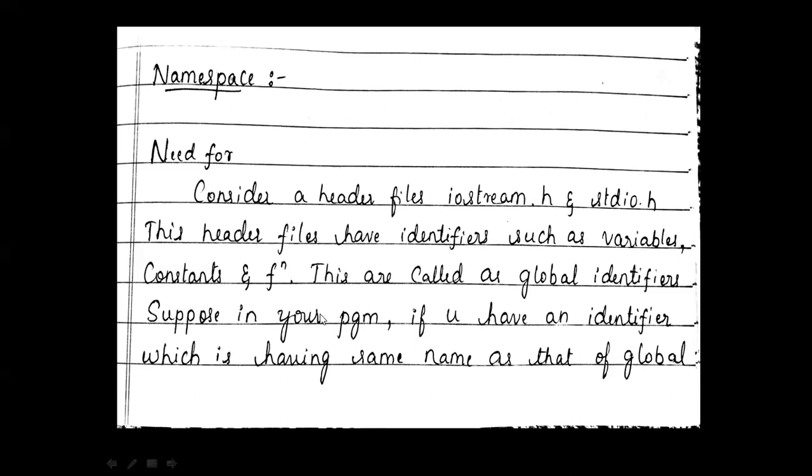The next thing is, suppose you are writing a C++ program. Inside it, you use an identifier which has the same name as a global identifier defined in either of the header files. In such a case, what will happen? This will lead to redefinition of the identifier. The global identifier has some definition, but I am using the same name, so I am redefining the identifier. This will be a problem.